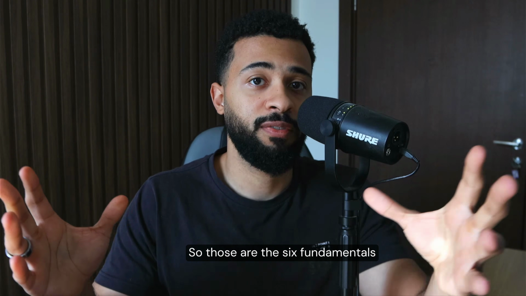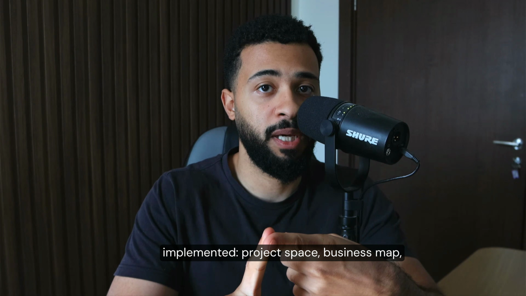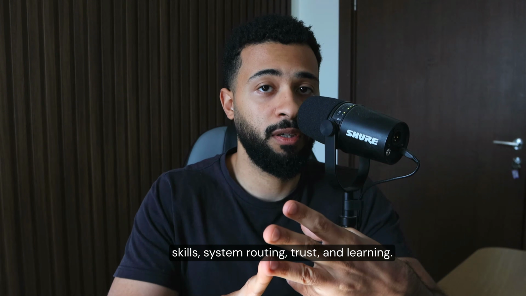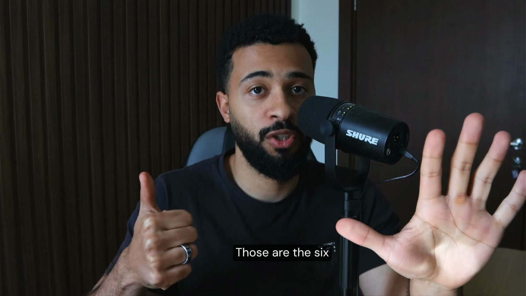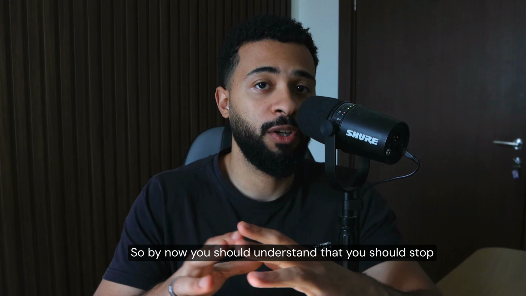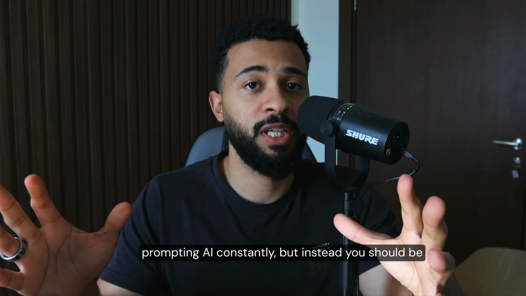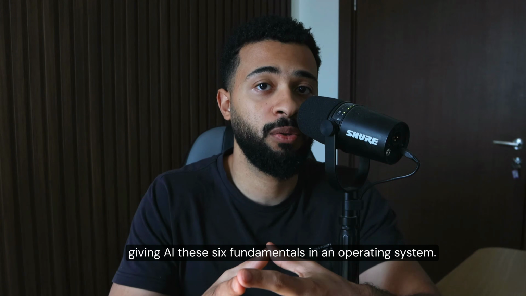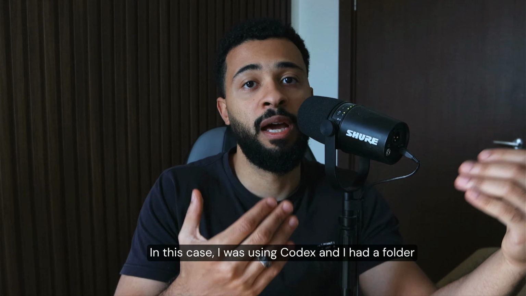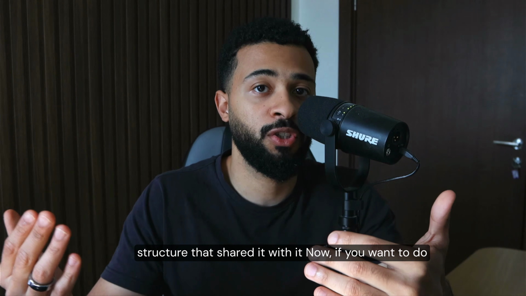So those are the 6 fundamentals implemented: project space, business map, skills, system routing, trust, and learning. Those are the 6. So by now you should understand that you should stop prompting AI constantly, and instead give AI these 6 fundamentals in an operating system. In this case, I was using Codex and I had a folder structure that shared it with it.